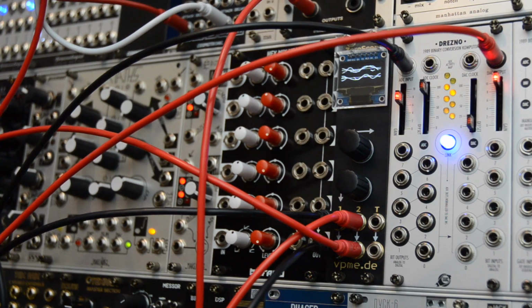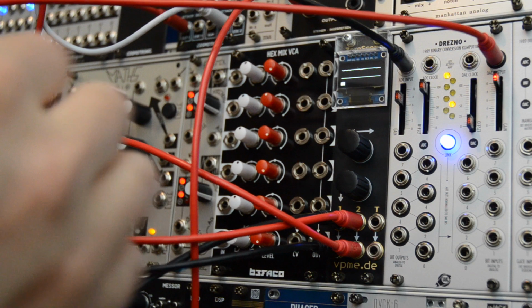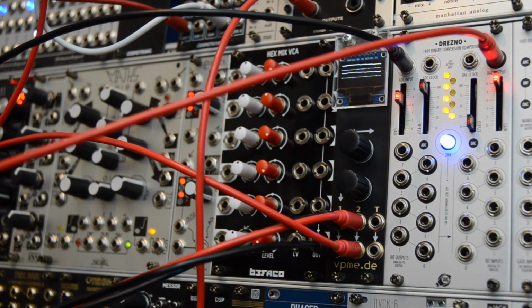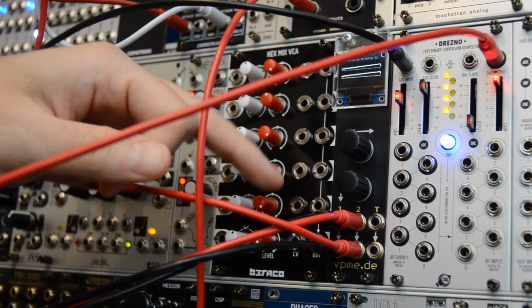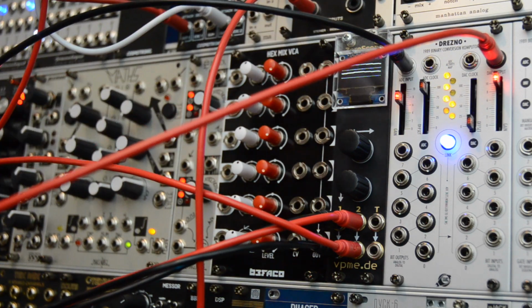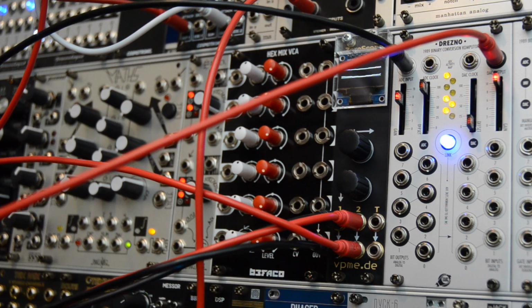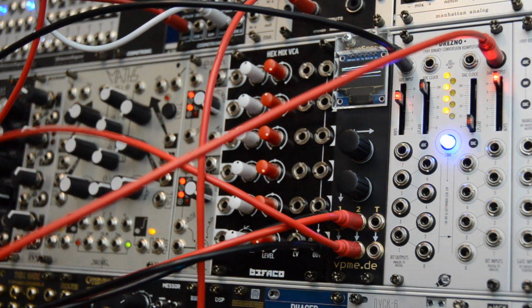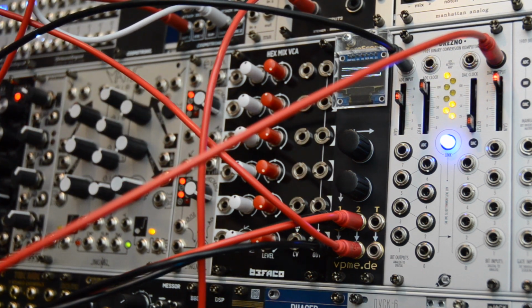Now first let me patch up a slow sine wave to the input of DREZNO. And as you can see now, there's a sine wave coming from Pamela, which is a digital LFO, so it's completely positive. It's going into the scope and into DREZNO, and the signal we're getting out of it is almost exactly the same. Now let's use output of DREZNO to actually control the pitch of my VCOs here.